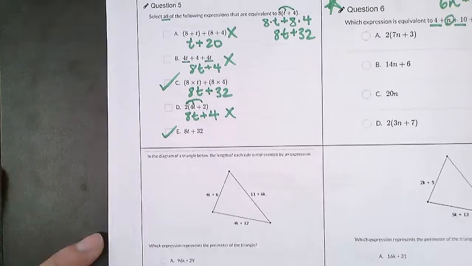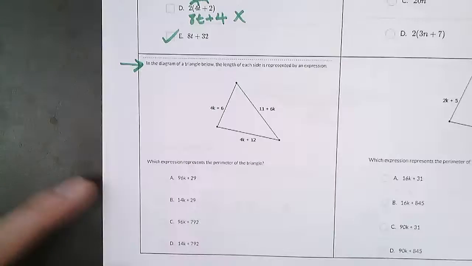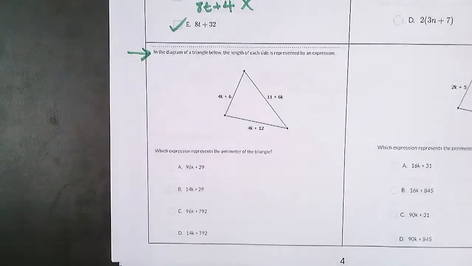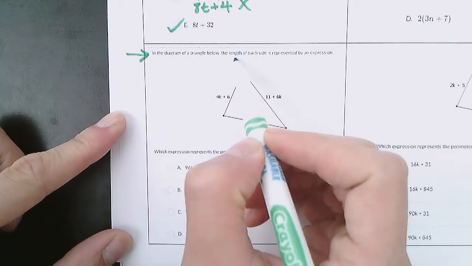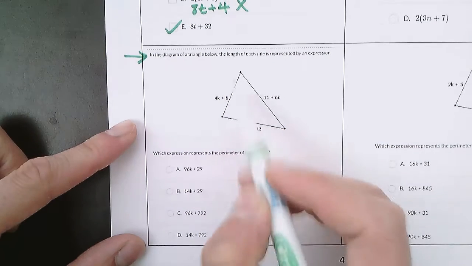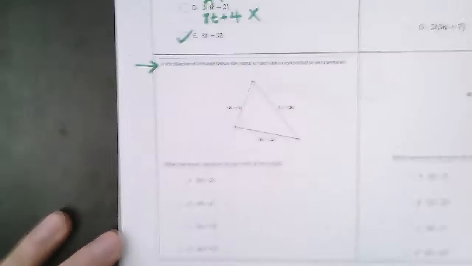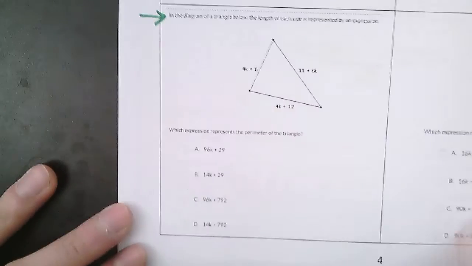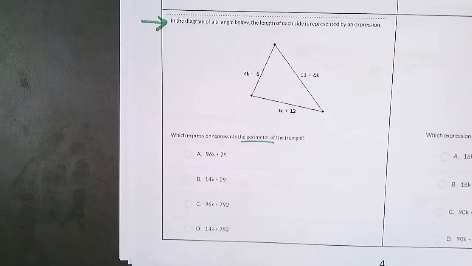All right, next I want to look at this example on the left here. In the diagram of the triangle below, the length of each side is represented by an expression. So here we have each length represented by each of these expressions. And then it's asking us which expression represents the perimeter of the triangle.